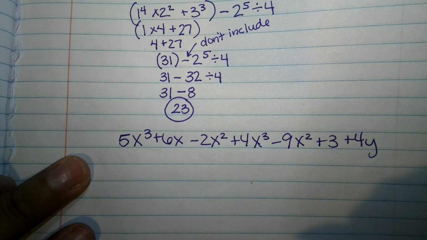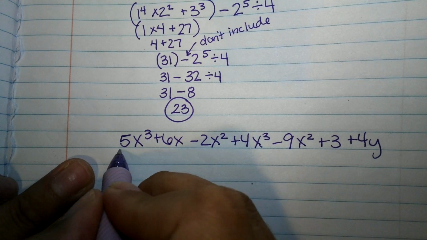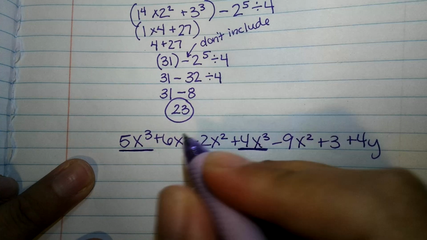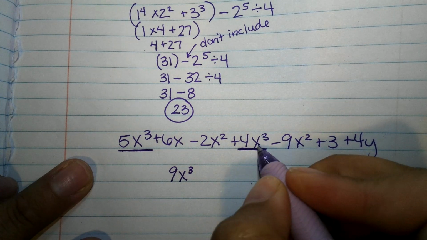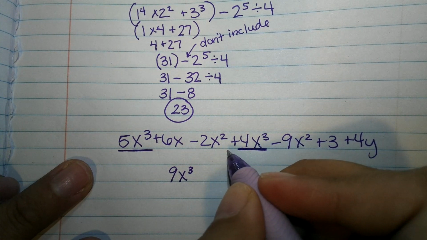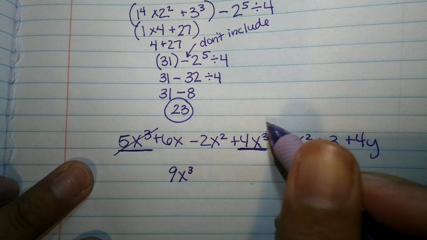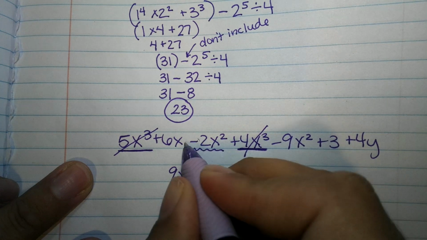So I'm going to look at my x's first because I look at alphabetical order. Highest exponent is x to the 3rd, and I have another x to the 3rd for a total of 9x to the 3rd. I cannot combine x cubes and x squareds when I'm adding. They're not like terms. So I'm done with my x cubes. Now I move on to my x squareds. I've got a negative 2. Remember that minus sign goes with it.